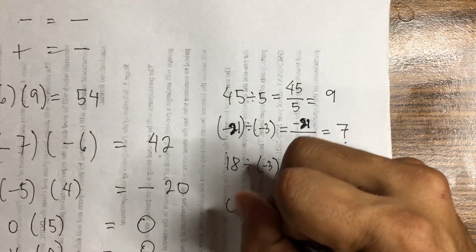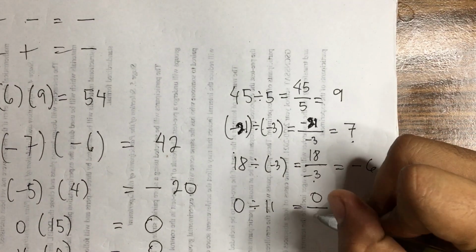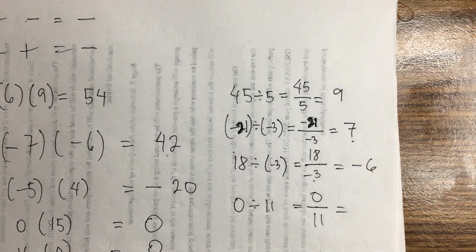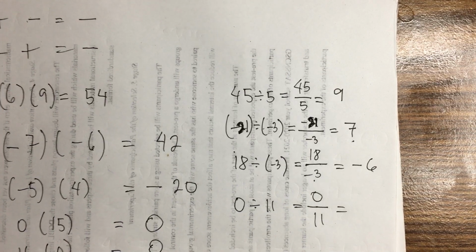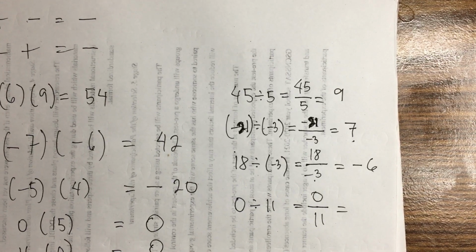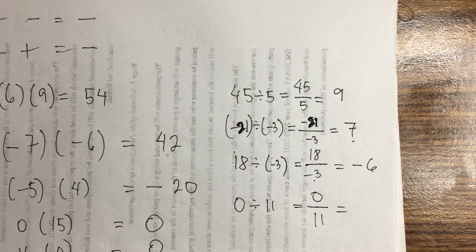What about 0 divided by 11? 0 divided by 11. What do you think is the answer? Is it 0? Or can we divide it? What do you think?